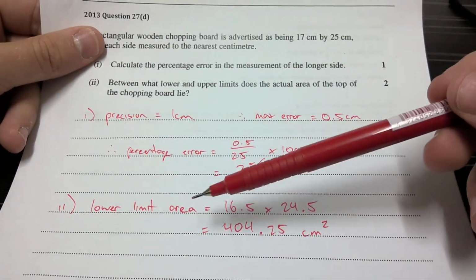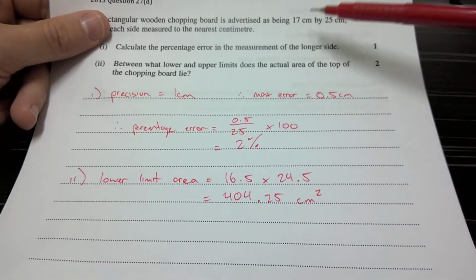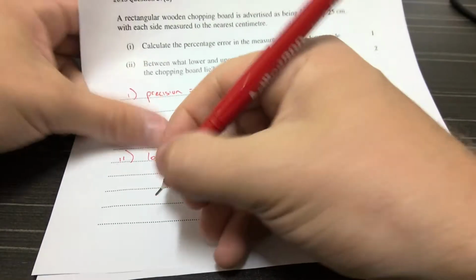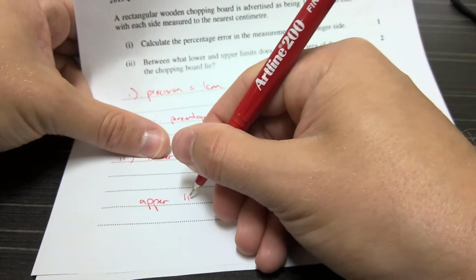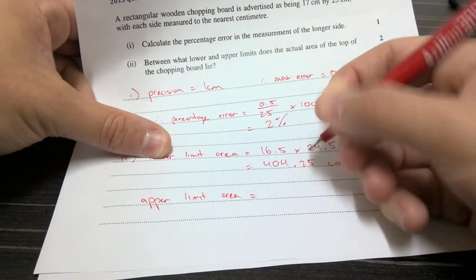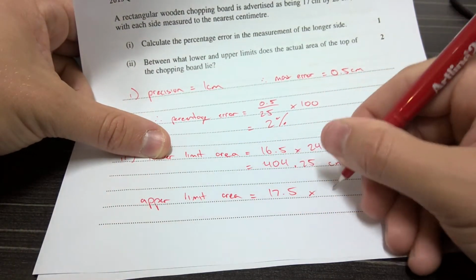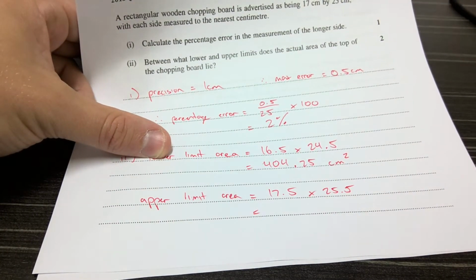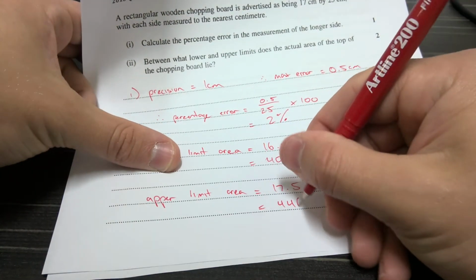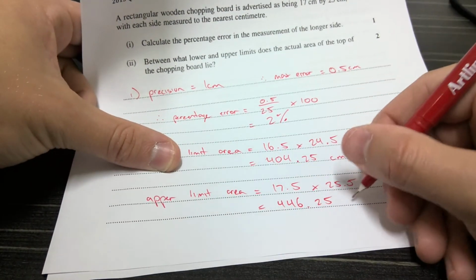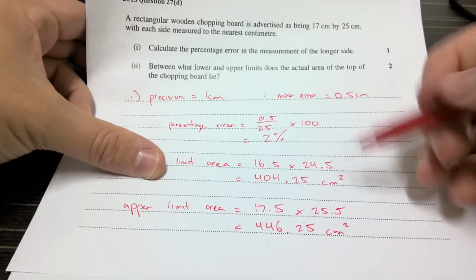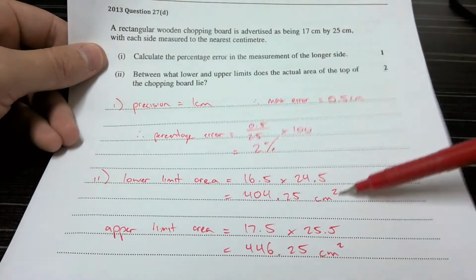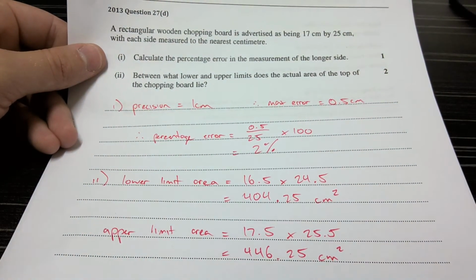So what I'm saying here is I don't want to find the area and then do the limit change and all that, the upper and lower bounds. You have to do it the other way around. We need to first find the lower bound of each dimension and find the area based on that. And then similarly for the upper bound area, it's 17.5 times 25.5, and that's 446.25 centimeters squared. And that's the answer. So the area lies between these two bounds.